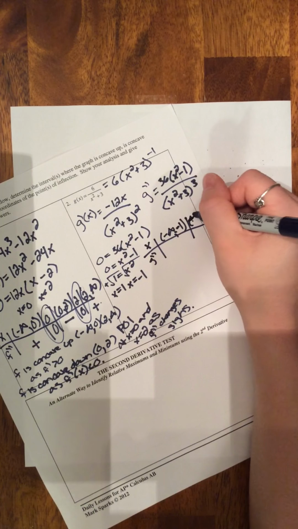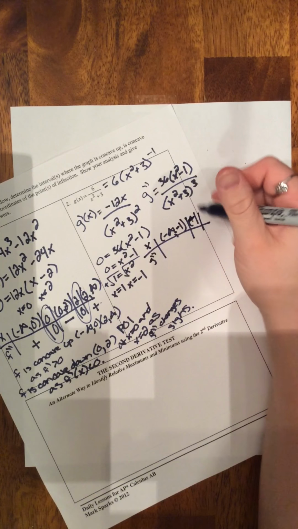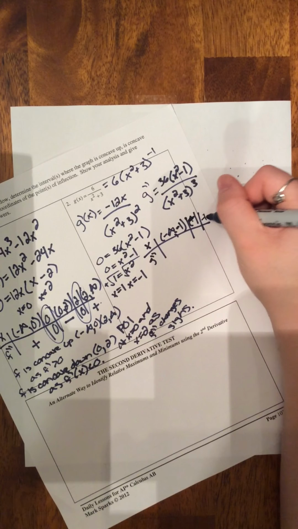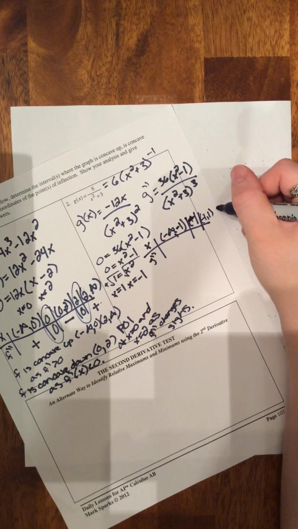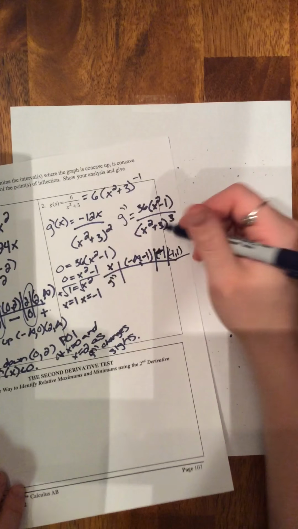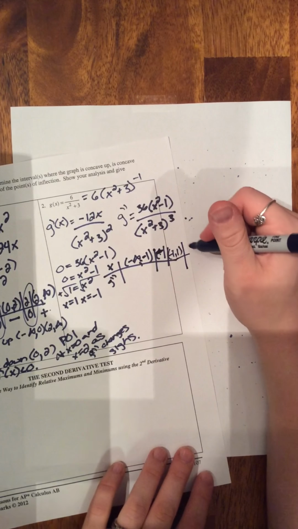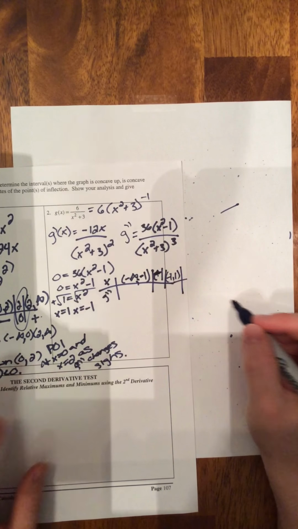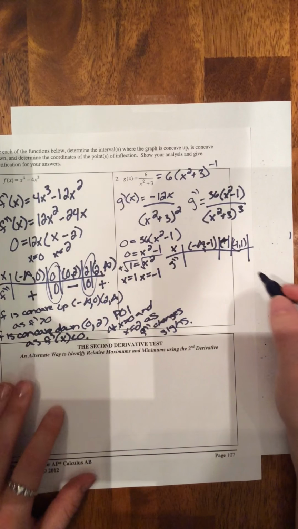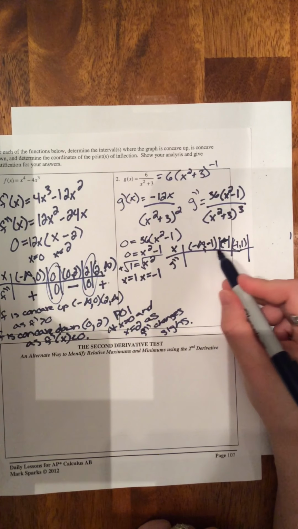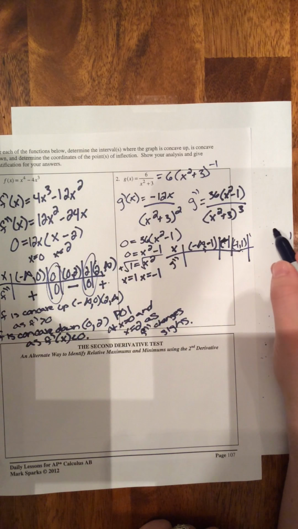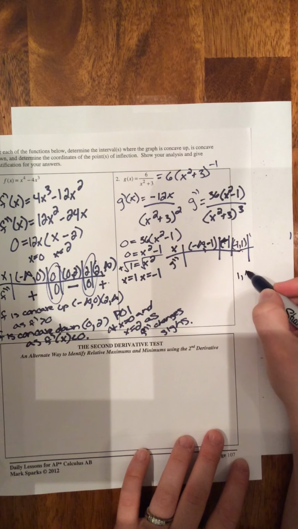Oops. I can tell I'm getting super tired because my work is not all that great. Negative infinity to negative 1, then negative 1 to 1, and then 1 to infinity.